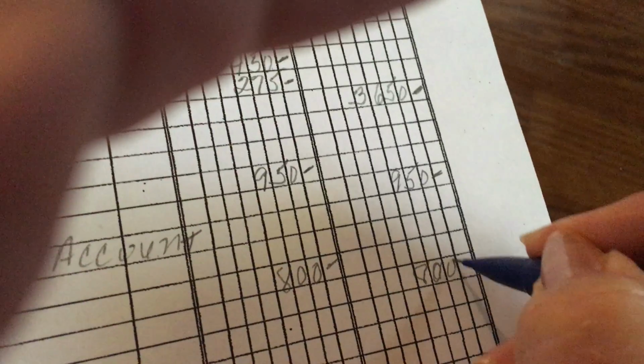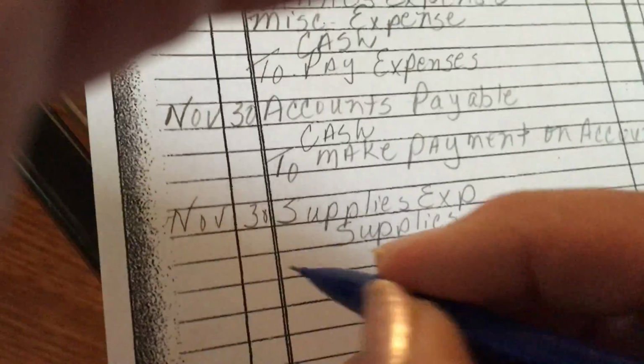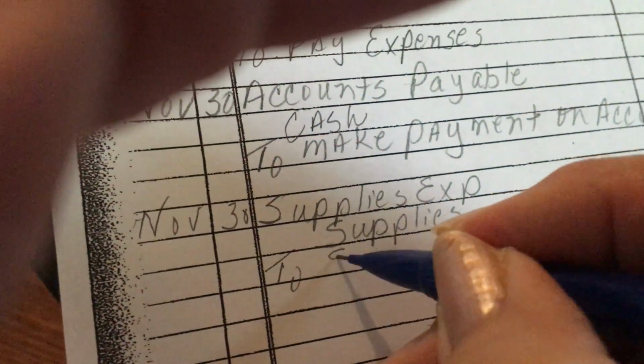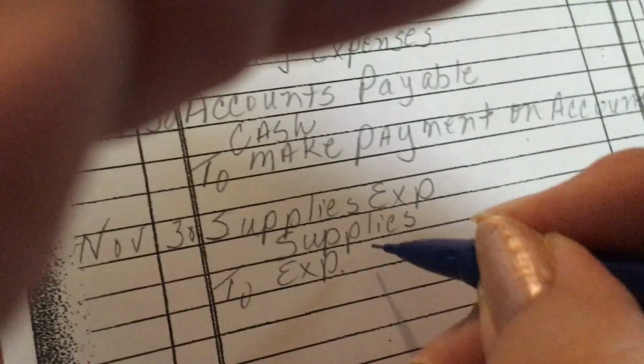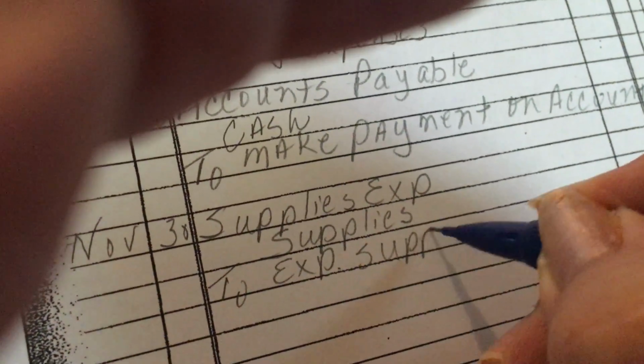So 800 in the credit. And this is to expense supplies. Okay.